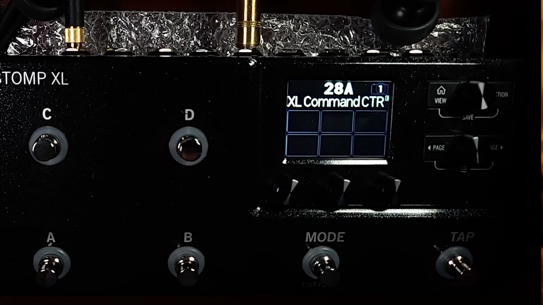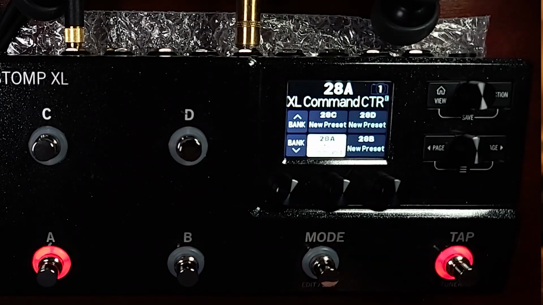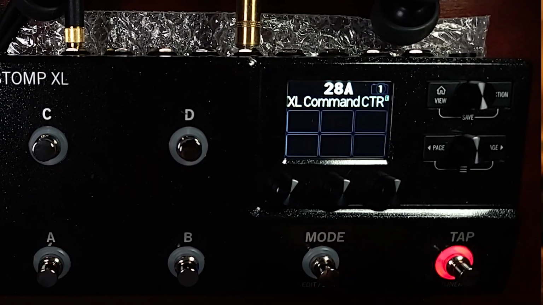So the first thing you got to do is you hit mode. When you hit mode, it'll switch you between your preset view and your pedal board view. We want to be working out of pedal board view, so you'll see all 6 blocks are blank. Wow, all 6 blocks are blank. Try saying that 10 times fast.